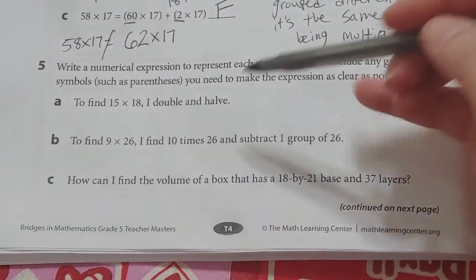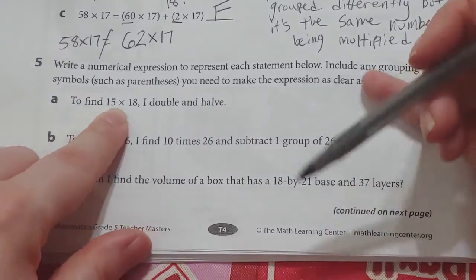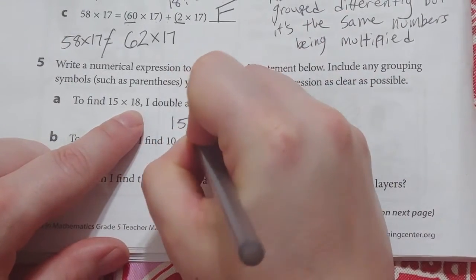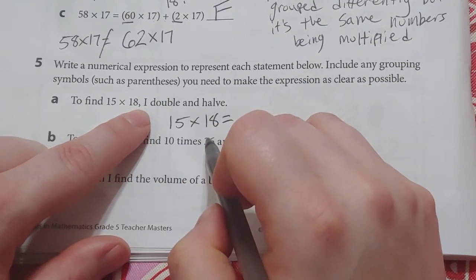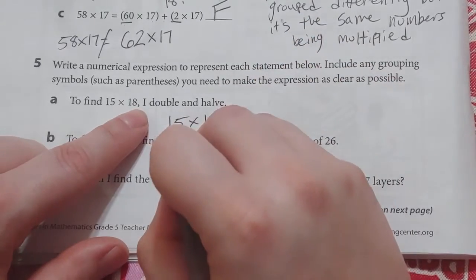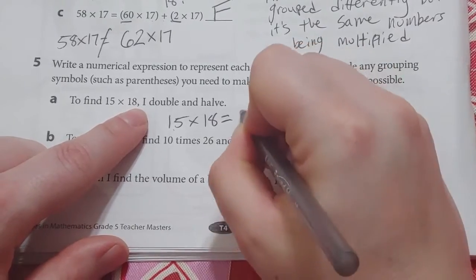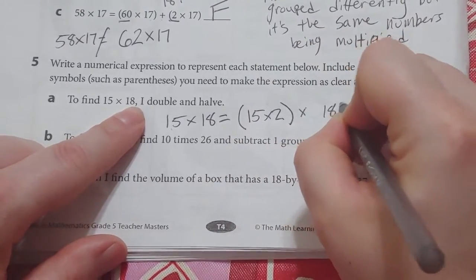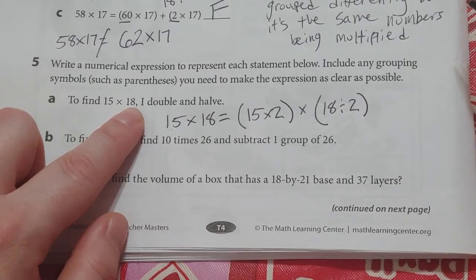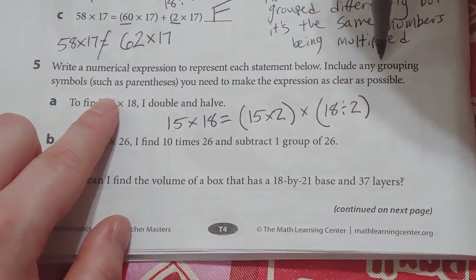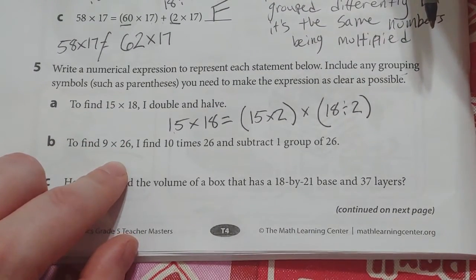All right, so now we have the sentence. We need to make the equation that looks like this up here at the top. So to find 15 times 18, I double and half. Well, I can't really half 15 and get an even number, so that must be our double. So 15 doubled times 18 halved. That's it. Right? Write a numerical expression to represent each sentence. It may include groupings. Yep. Doesn't say anything about solving. We're good. There's our answer.